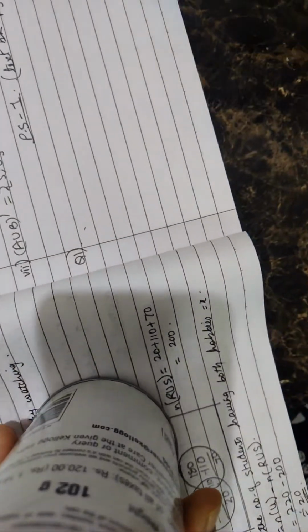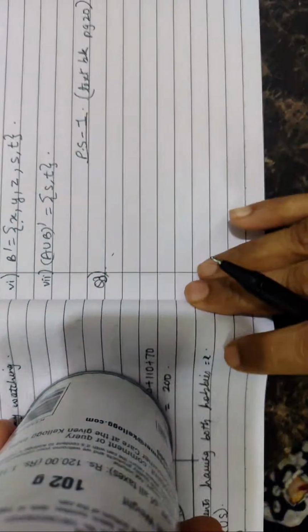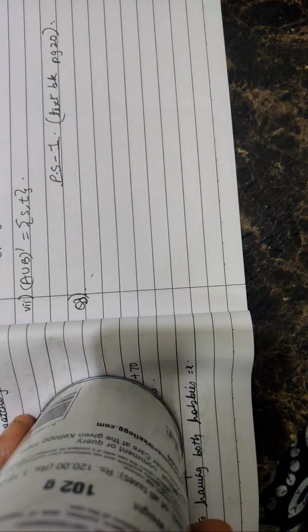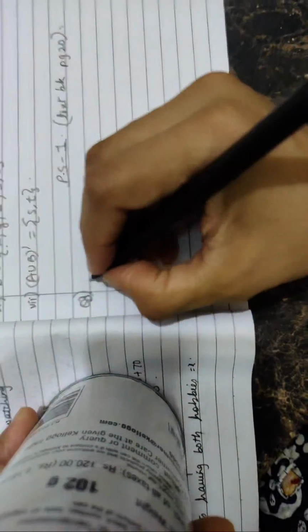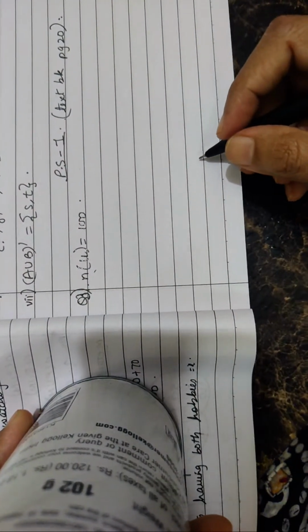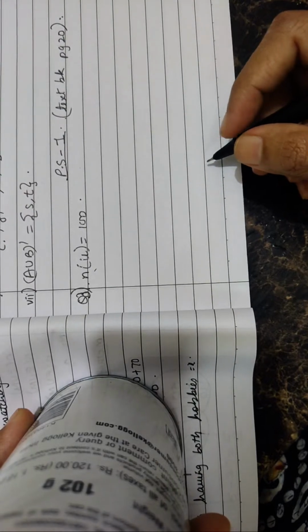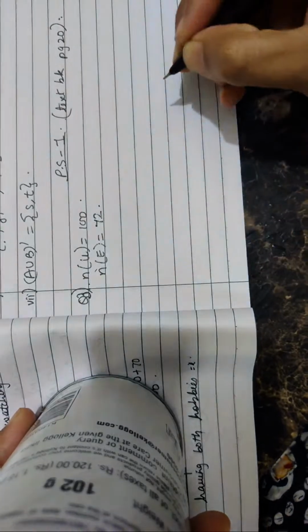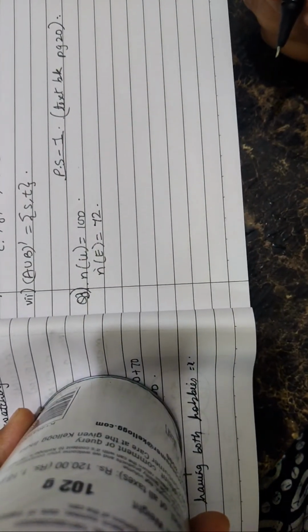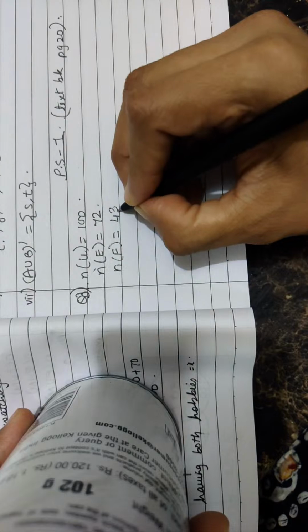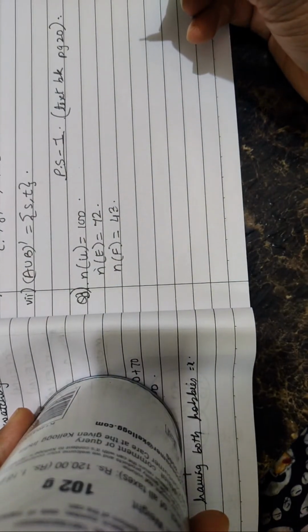Okay. Now we go on to question number 3. So I am continuing with question number 3. So let us read out the question. Out of 100 persons in a group, so the universal set here is 100. 72 persons speak English. So I am taking capital E for English. How many are there? 72. 43 persons speak French. So for French I am taking capital F and that is 43.